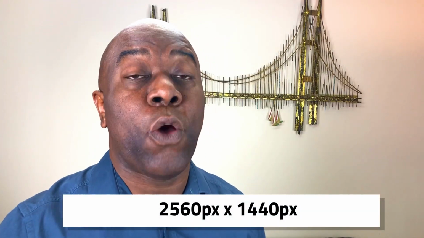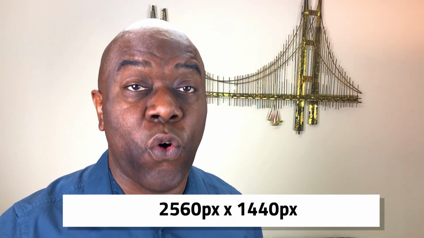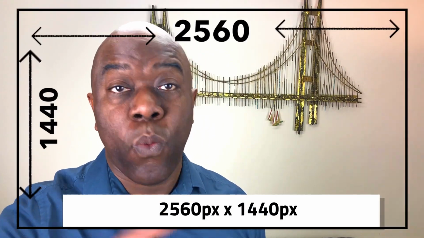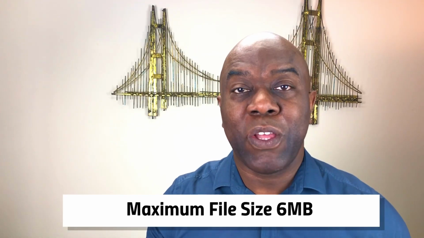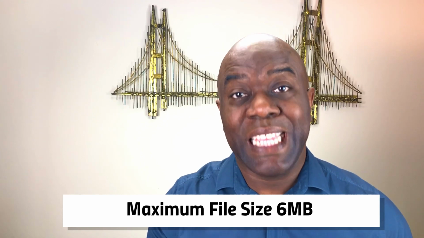When creating your art, the overall canvas size, the image size, needs to be a minimum of 2560 pixels by 1440 pixels. So that is 2560 pixels wide and the height is 1440 pixels. The reason this is the minimum size is because it can be viewed on TVs, smartphones, and tablets.